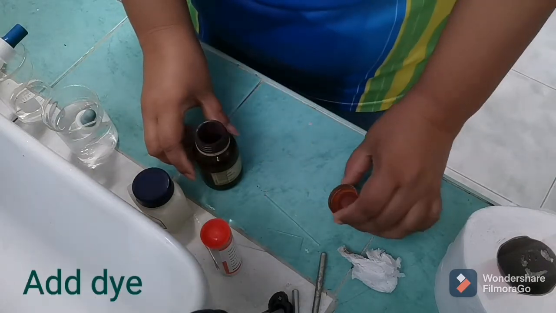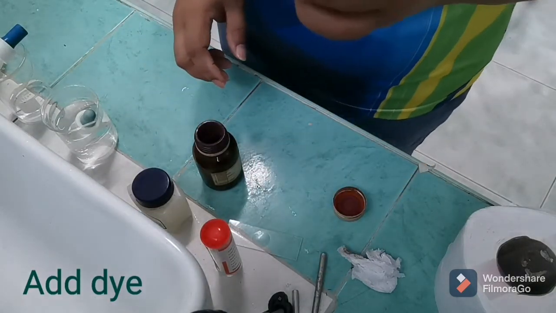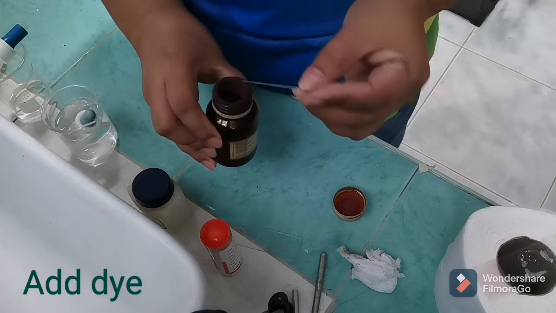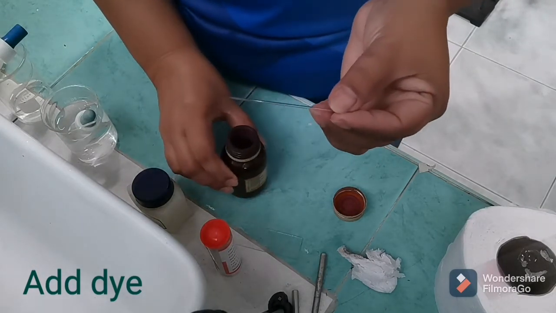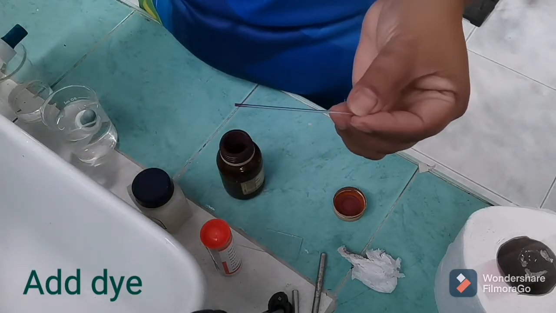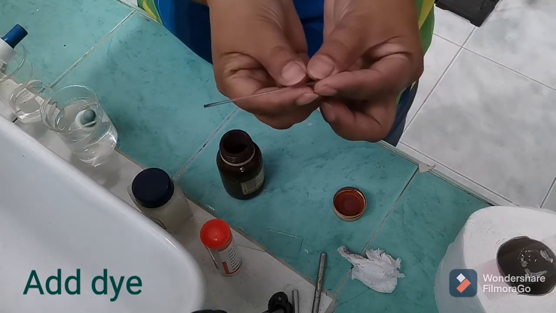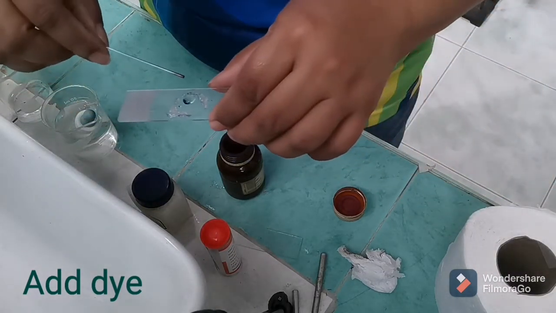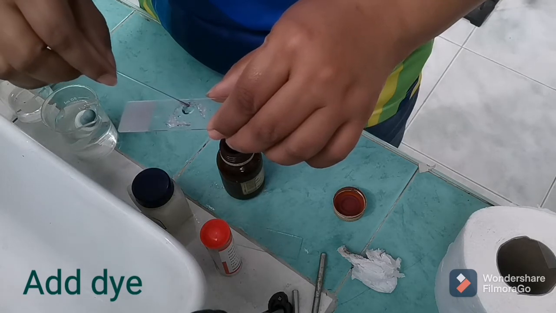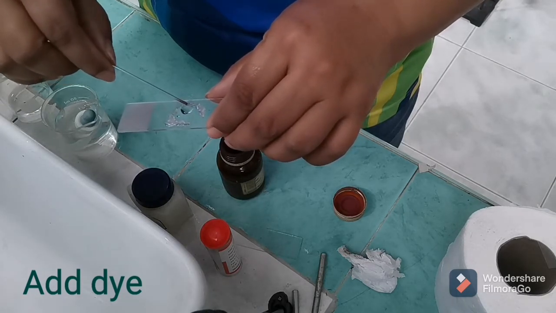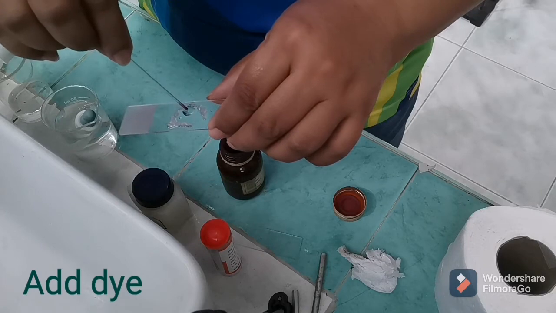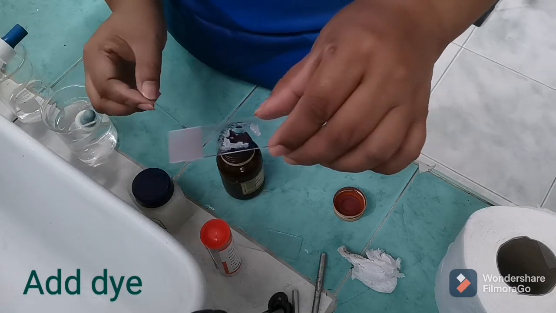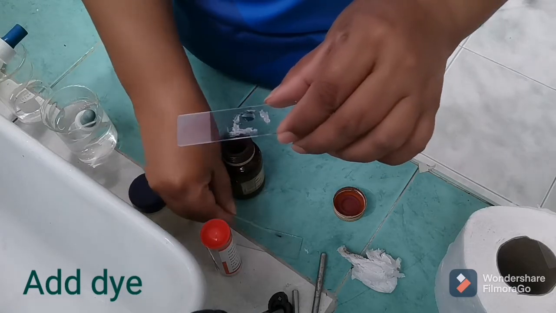By using the capillary tube, I could get some amount of the dye. That's too much. So this could be enough for me to place into the small amount of water that we had added. So I just hope that there is already some methyl red powder added to it.